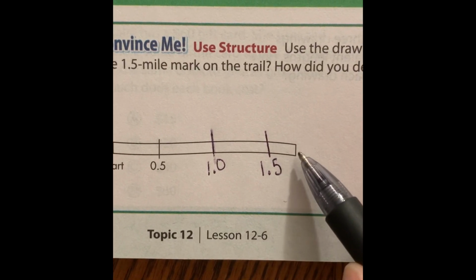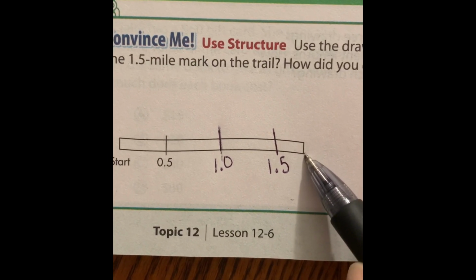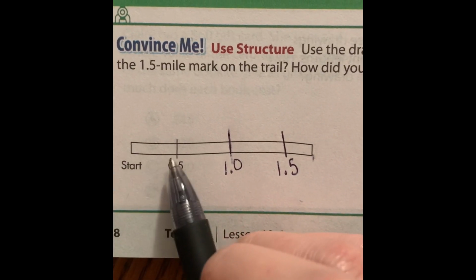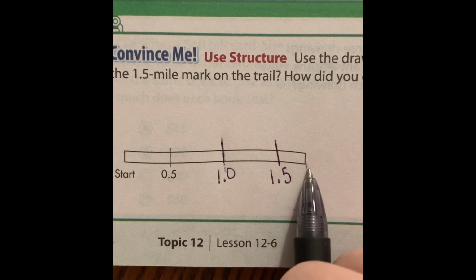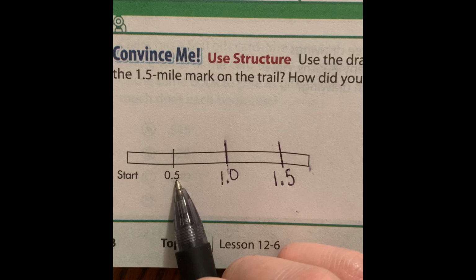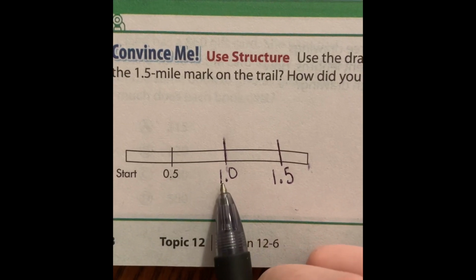So it doesn't tell us exactly how far it is to the finish of this number line, but we can tell where they had the 0.5, the 5/10, that this wasn't going to be our 1 here, because we know that 5/10 is going to be our halfway mark to our next whole number.